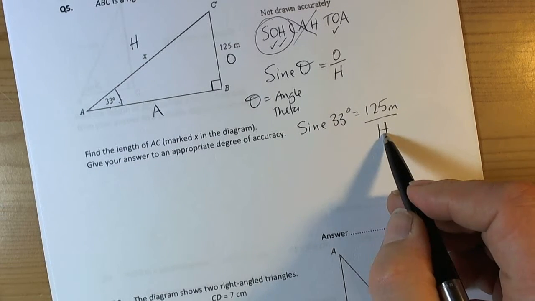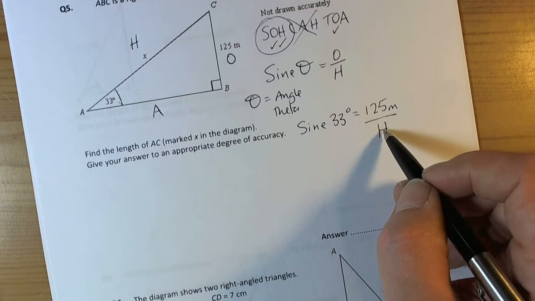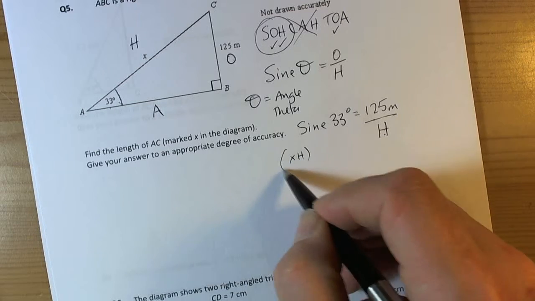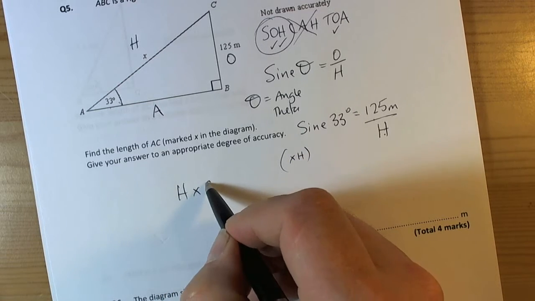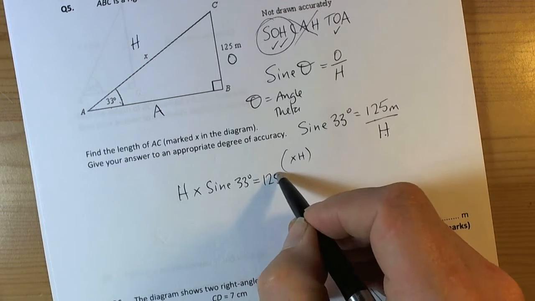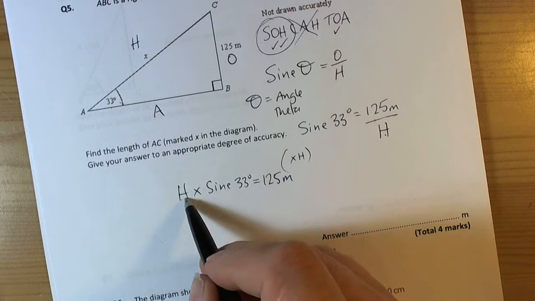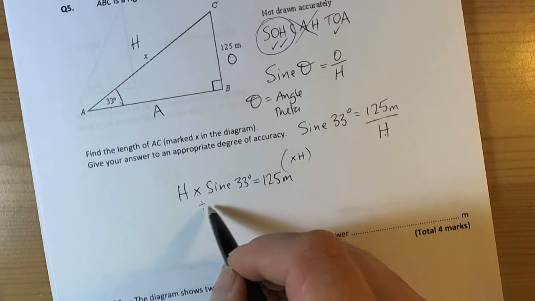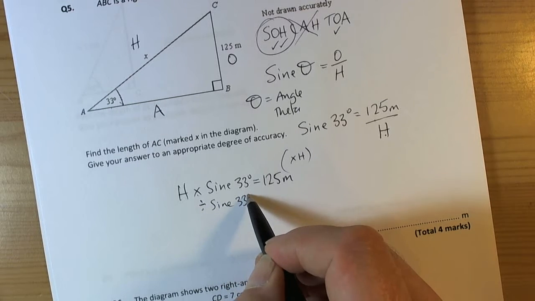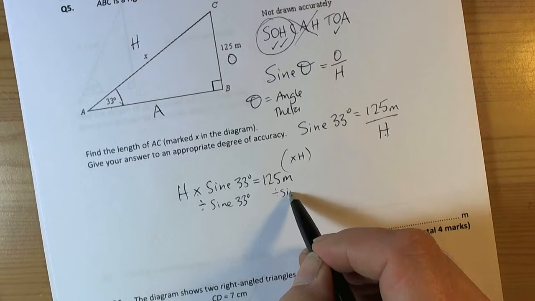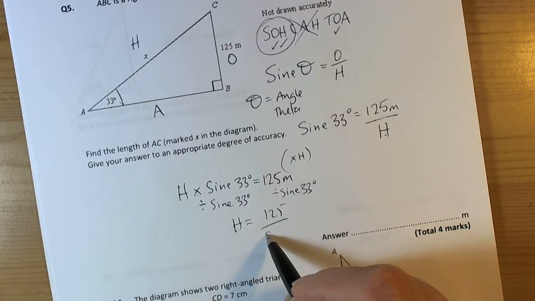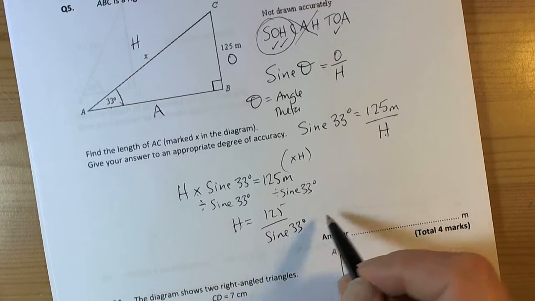So this is the subject, so we need to move this around to make h the subject. This says divide, so we're going to times both sides by h first, so that gives me h times the sine of 33 degrees, and that equals a length of 125 meters. We want h, so this is times, so we're going to do the opposite to move it. So divide by the sine of 33 degrees. Do that to both sides, of course, to make it fair. So h is equal to 125 divided by the sine of 33 degrees.